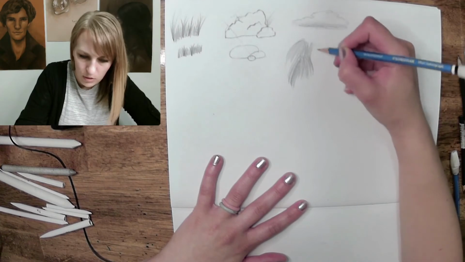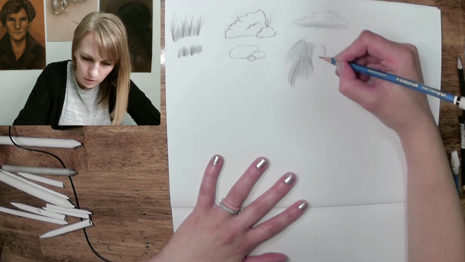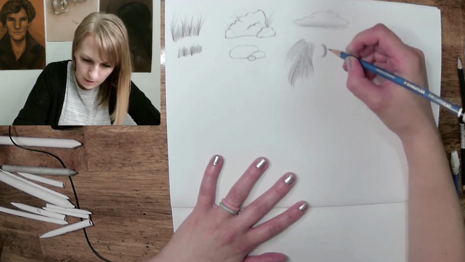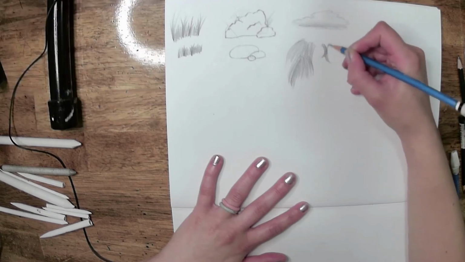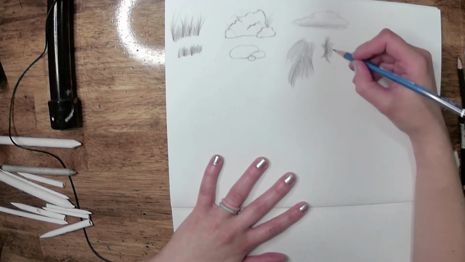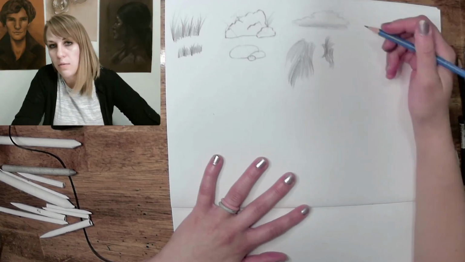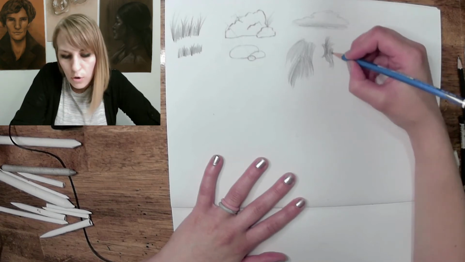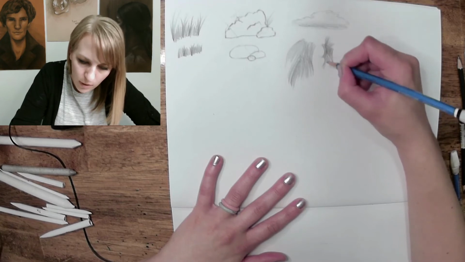Maybe this patch comes in here. That's one way. You could have curly fur or curly hair that comes in patches like this, with another patch, maybe the other patch goes this way. You just start to build up the idea of that fur, that wavy look.